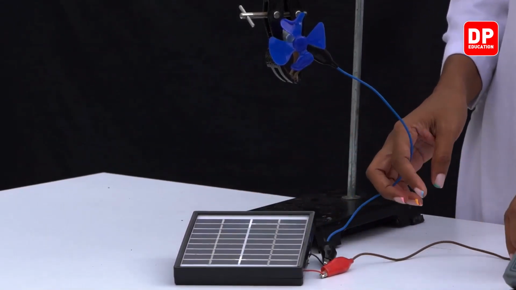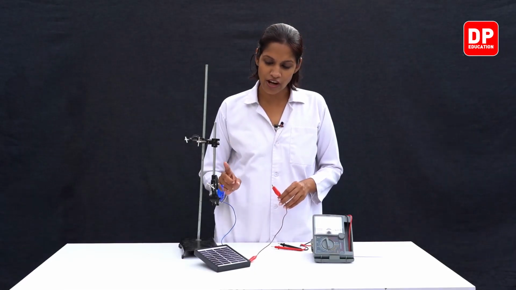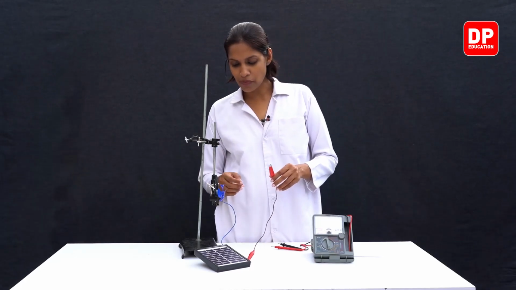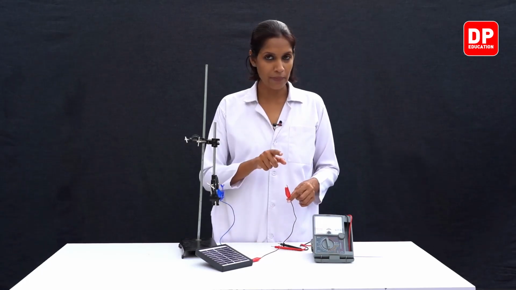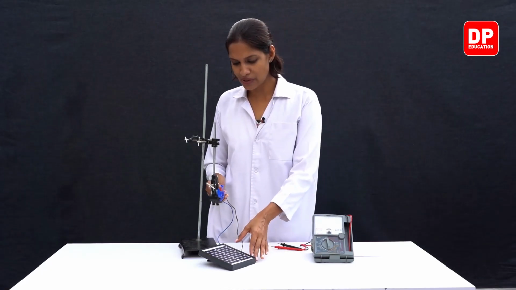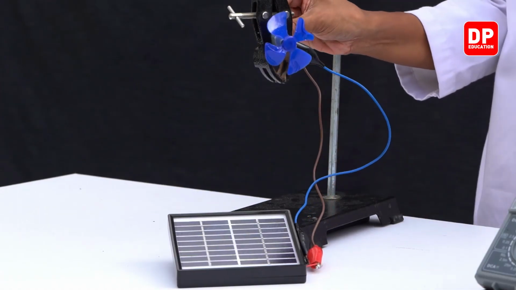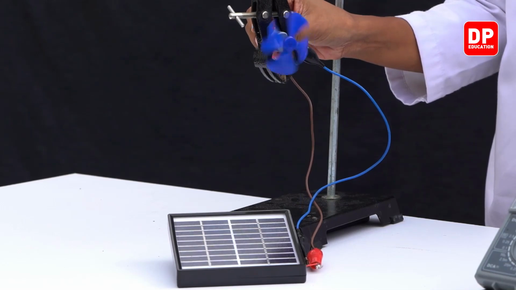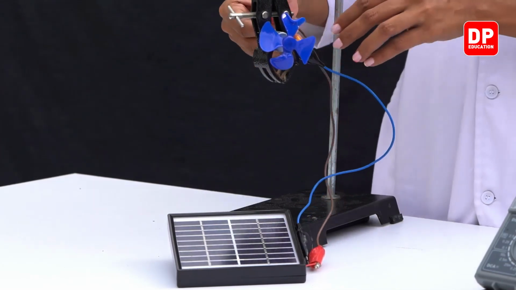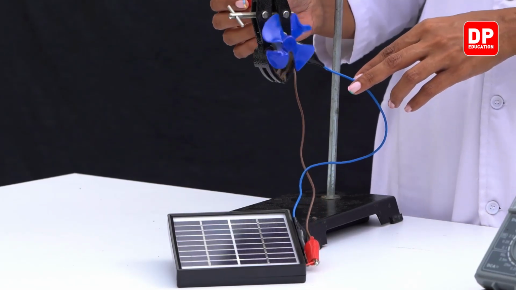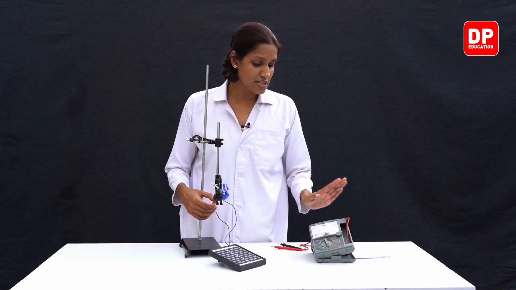Now you all can see I have connected this to a small motor. Right, at the moment the motor is not working. So now I'm going to connect this only from one side. The motor is connected to this solar panel. I'm going to connect the other terminal as well. Observe what happens. Right, so you all can see the motor rotates.